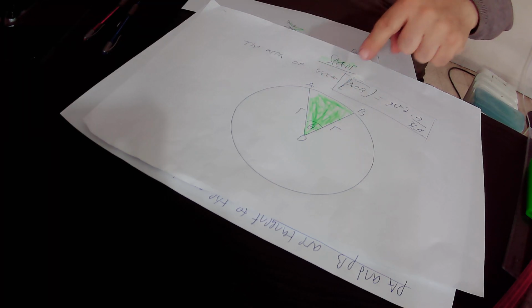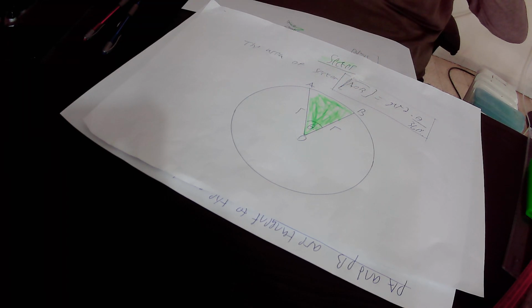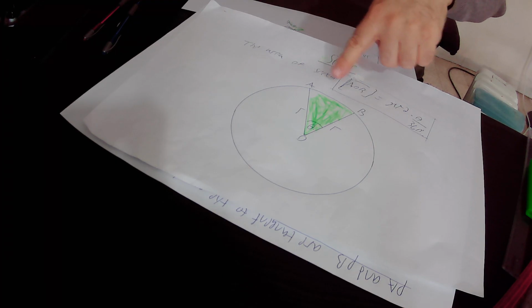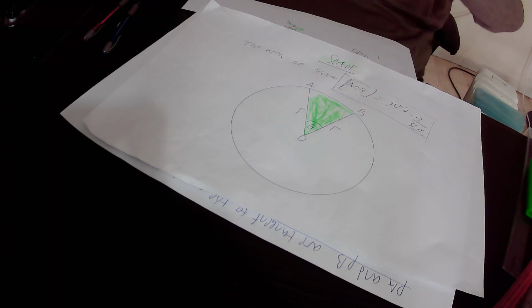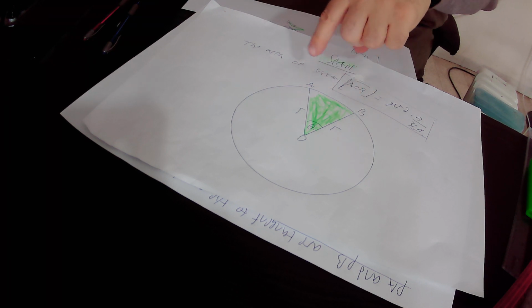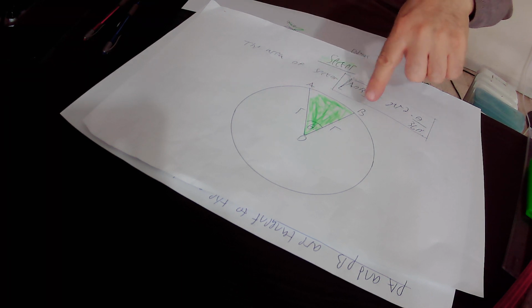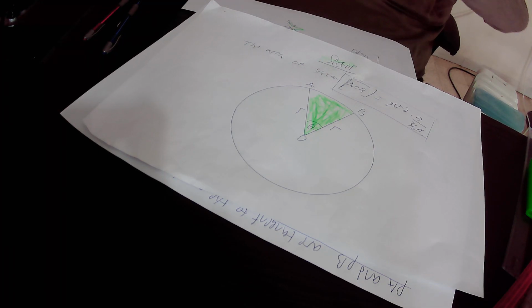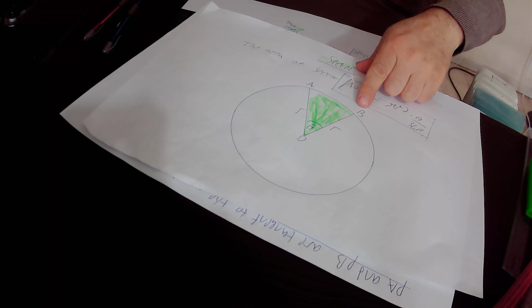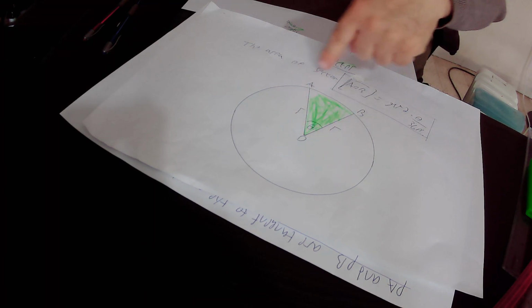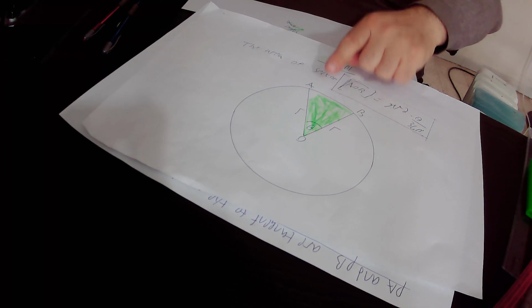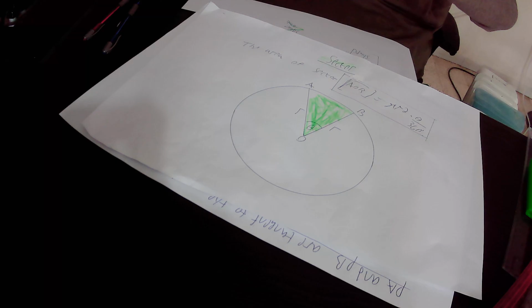Both legs are the radii of the circle, equal to R. Together with arc AB between those 2 radii, in total this is sector AOB. And angle theta is the angle between the legs AO and BO of this sector.